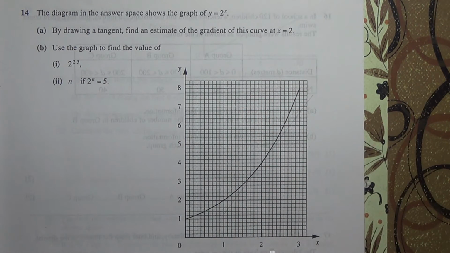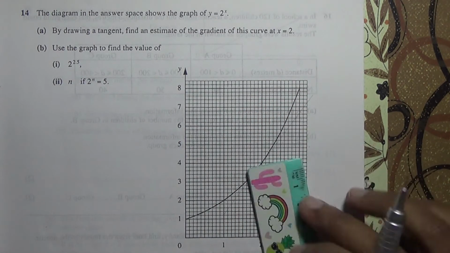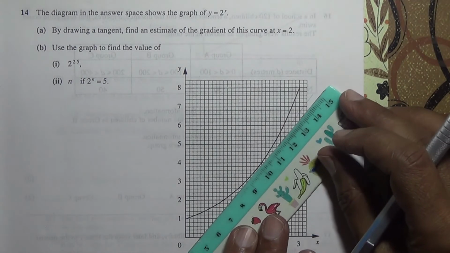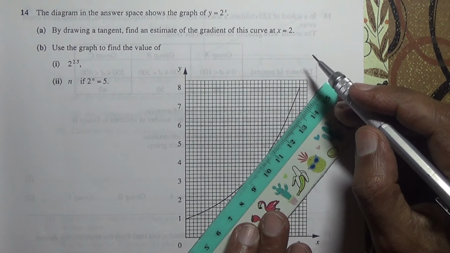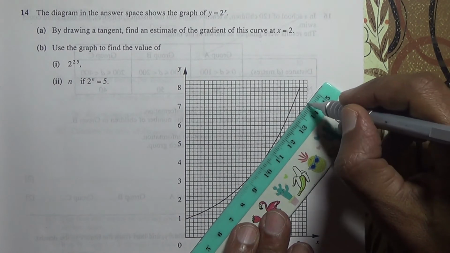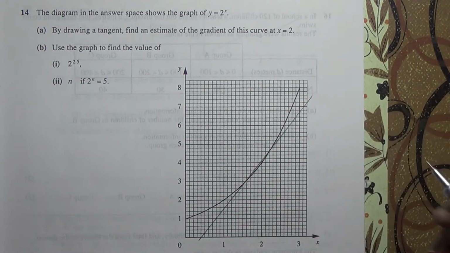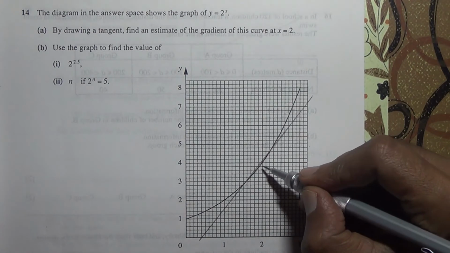This is where x is equal to 2. So we're going to draw a tangent here. At x is equal to 2, you've got a tangent like this. So let's say somewhere like this. Now from here, oh yeah, my tangent is very bad.